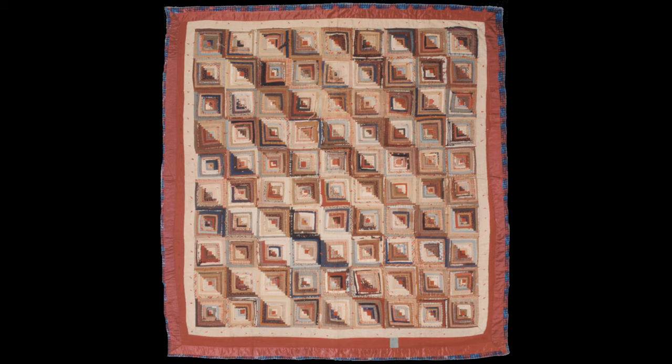The log cabin design is a very well-known and popular quilt design. The pattern is made up of strips of fabric surrounding a small square in the center. The strips of fabric represent the logs used to build a cabin the pioneers lived in, and the square, which is always made with red fabric, represents the hearth, which was the center of the log cabin home.